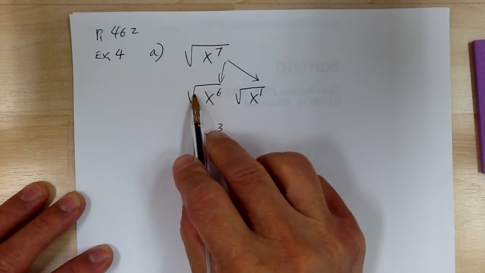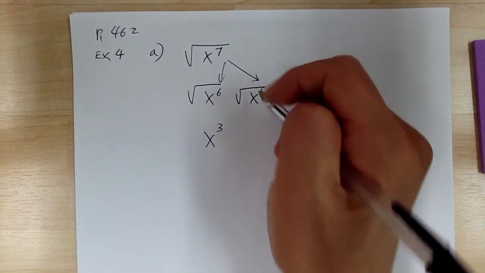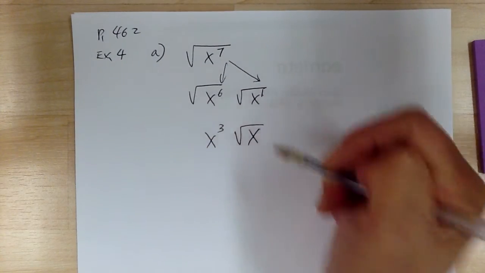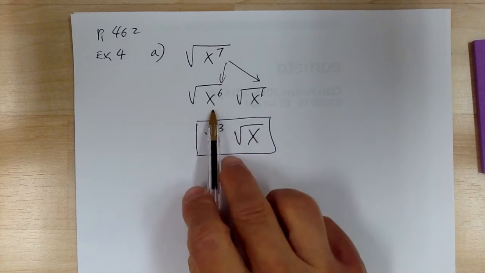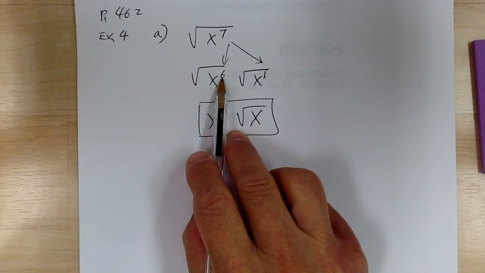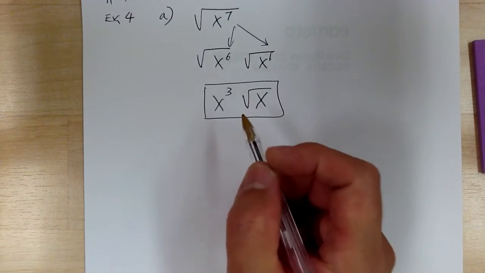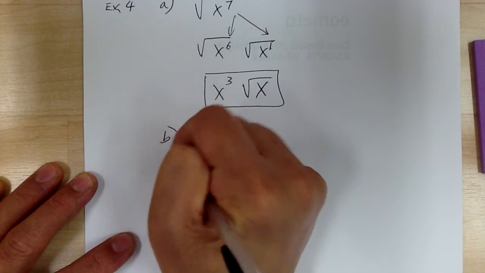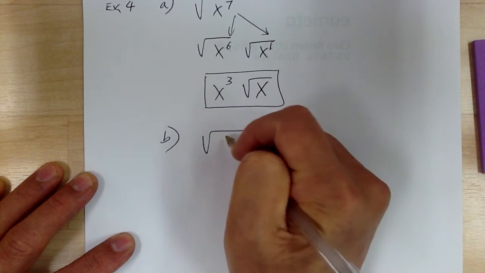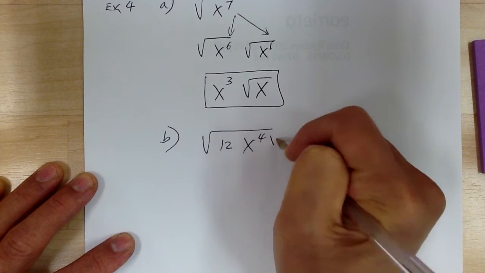Again, once you divide, the square root is gone already. So don't keep hanging on to the square root. And this one would be just x, right? The square root of x. And that's your answer. Right? So you can separate into 2 parts, the part that is going to work out nicely and the leftover part. Okay, so let's go and do part B. So you got square root of 12, x to the 4, y to the 3.